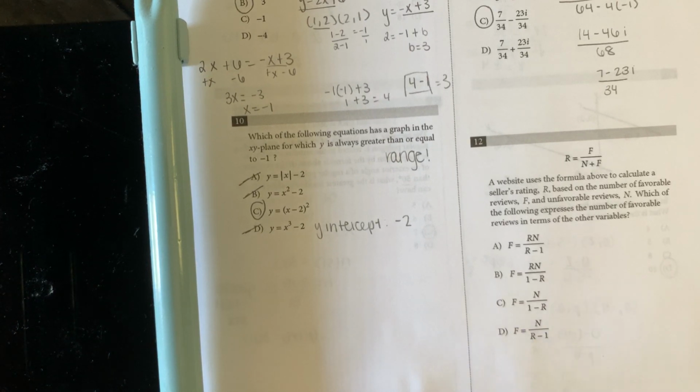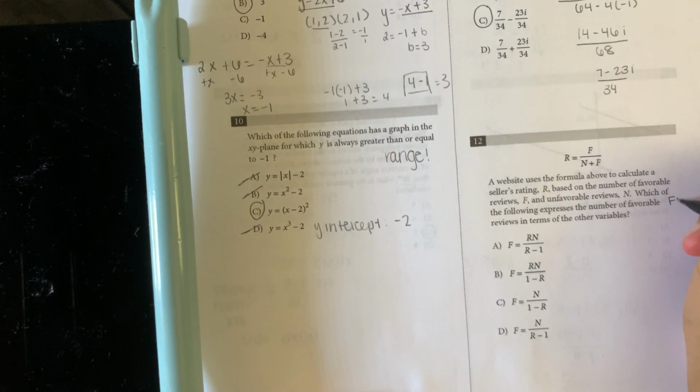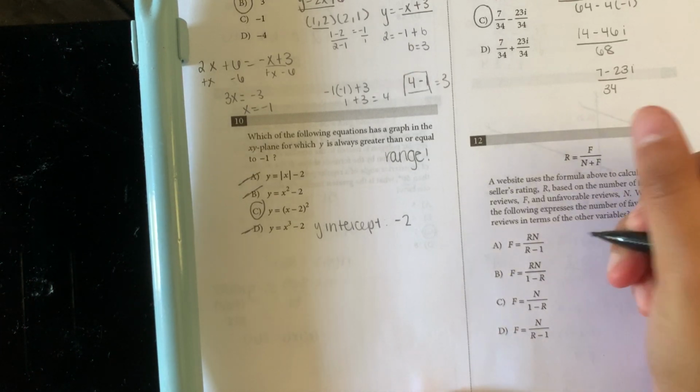Moving right along, number 12. A website uses the formula above to calculate a seller's rating R based on the number of favorable reviews F and unfavorable reviews N. Which of the following expresses the number of favorable reviews? Okay, so we're basically trying to find F. That's what you should take away. Find F in terms of other variables.